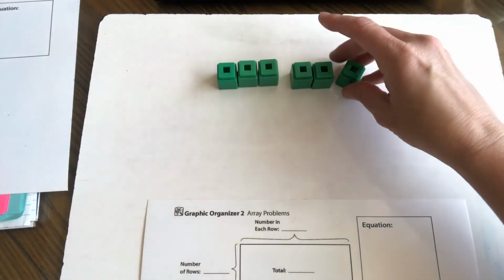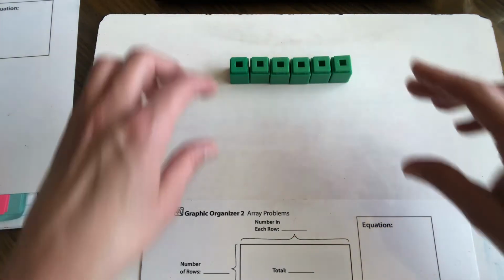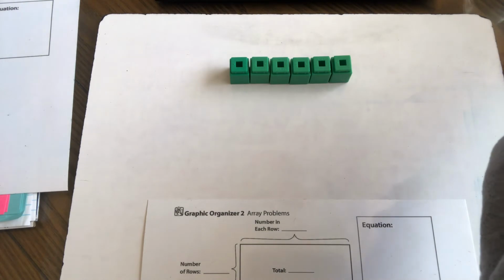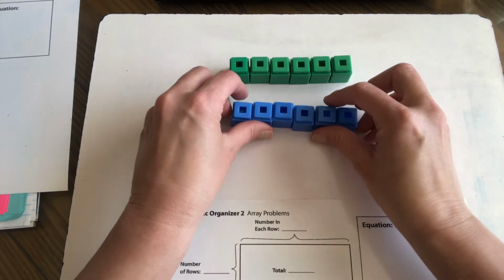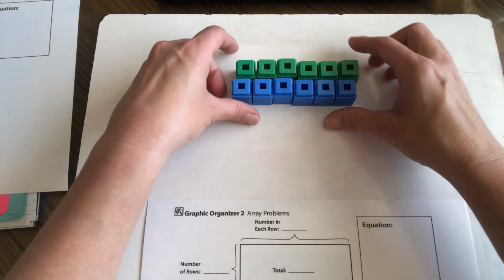So I'm just grabbing some. So I heard in the story that there are 4 rows and 6 little window panes in each row. So here's my first row. It's got 6 window panes in that row. Here's my second row with 6 panes in each row.